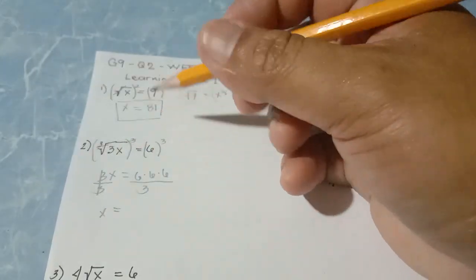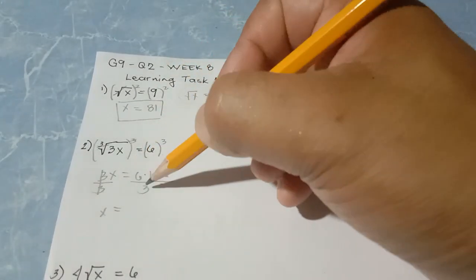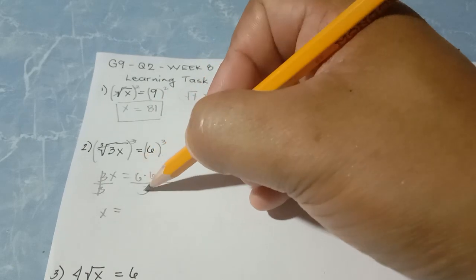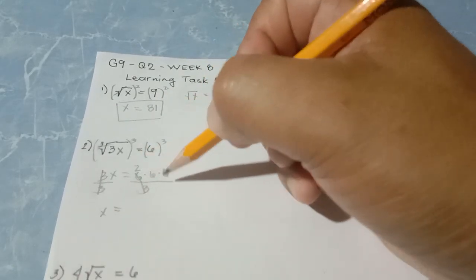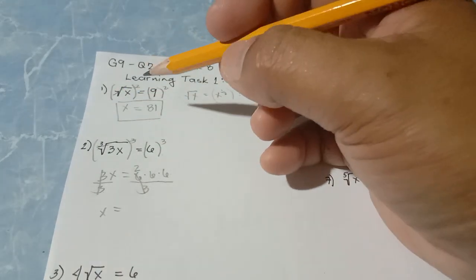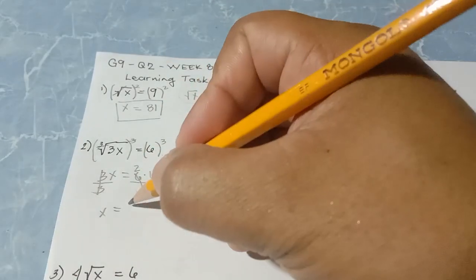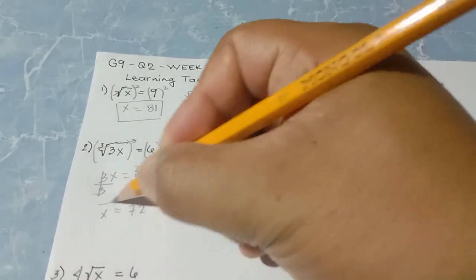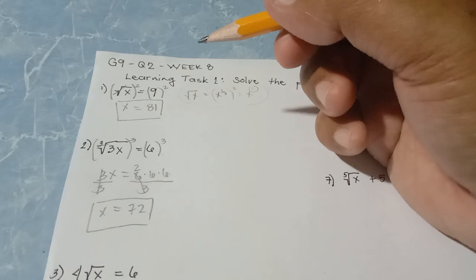Dito naman sa kabila, kaya hindi ko agad tinimes yung 6 na tatlo, may makakancel pala ako dito. 6 divided by 3 is 2. O, diba? Napaliit ko pa. So, 2 times 6 times 6. Okay, baliktaran natin. 6 times 6 is 36. Times 2 is 72. Diba? So, pinapadali ni sir ang inyong lesson.